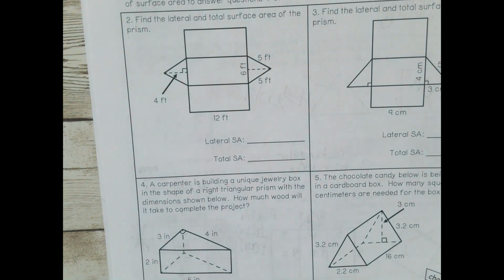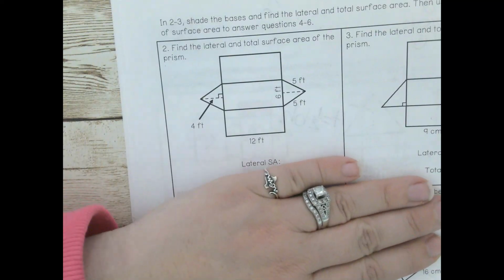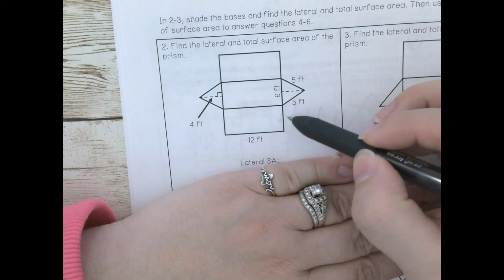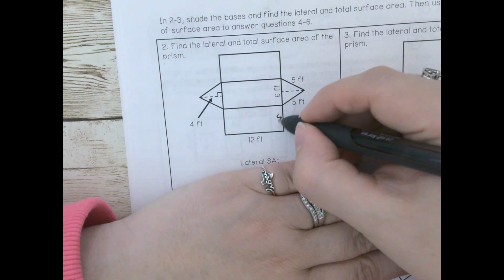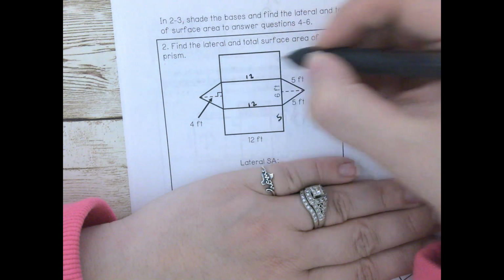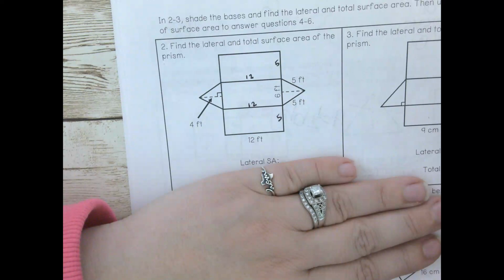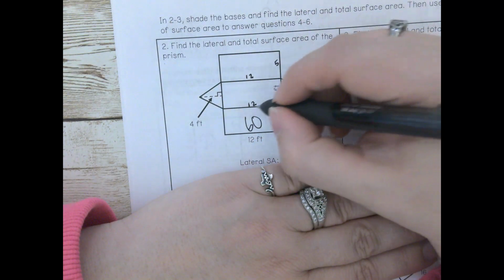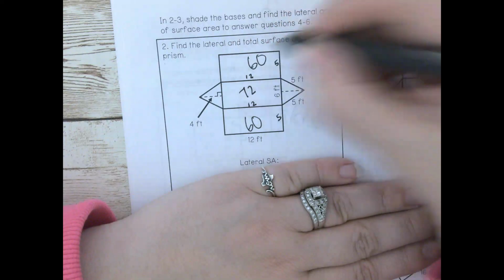And then we talked about lateral yesterday. What does lateral mean? What do we not add? The bases. Very good. All right, let's just look at these and fill in our shapes. Let's practice that method. So this would be 12, and what is this side? 5. 6. This would be 12. This would be 12. What's this side? 5. Okay, so 12 times 5 is 60. 12 times 6 is 72. 12 times 5 is 60.